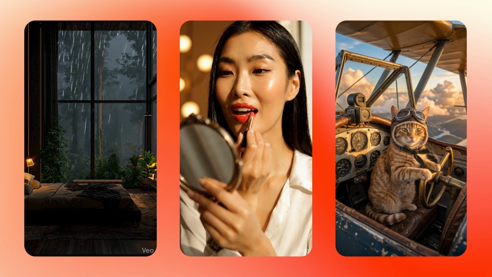This is how you can create unlimited AI videos using Google Veo 3.1 completely for free.